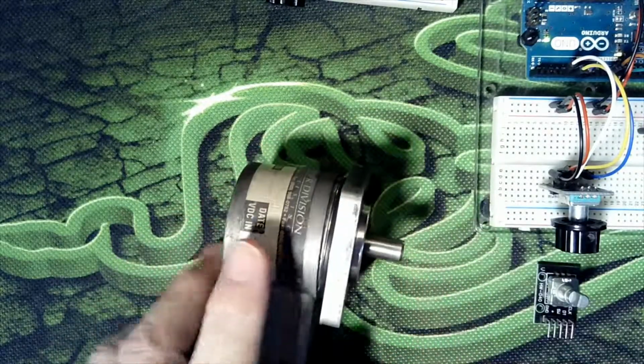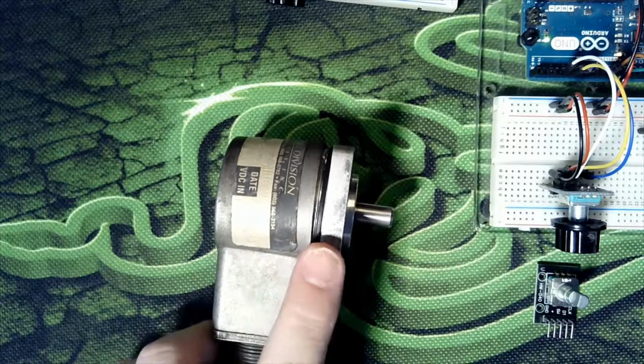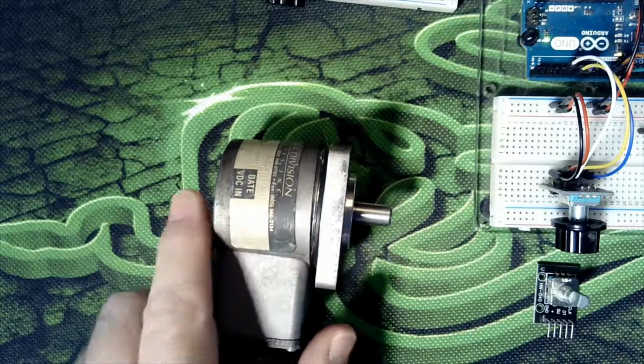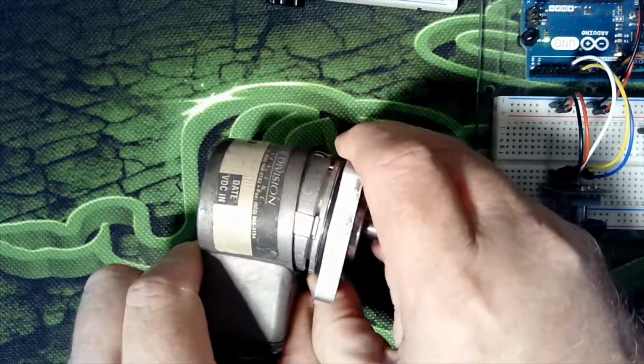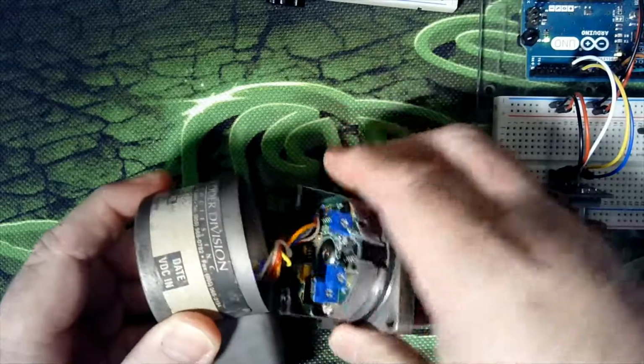And this has multiple channels on it. This one actually does an A and a B channel, but it also does what they call a Z channel, and I'll talk about that when I talk about how the encoder works. I've taken the screws out of here to show you a little bit of the inside.